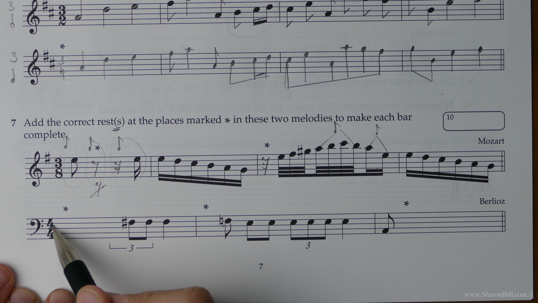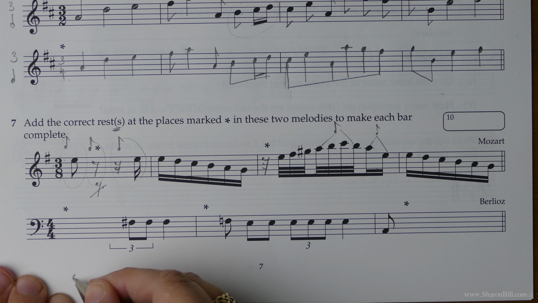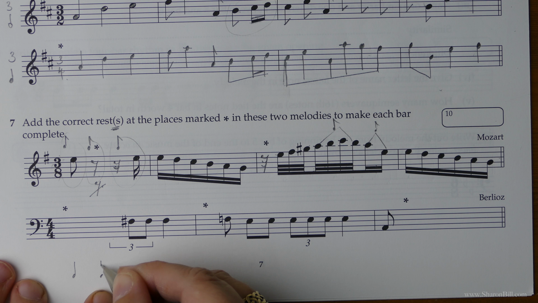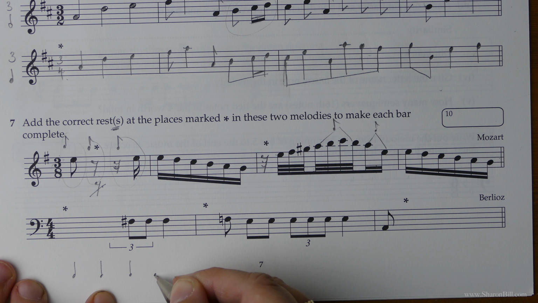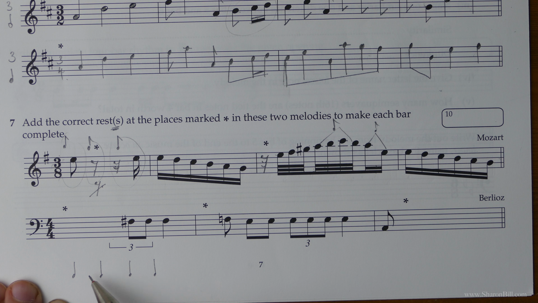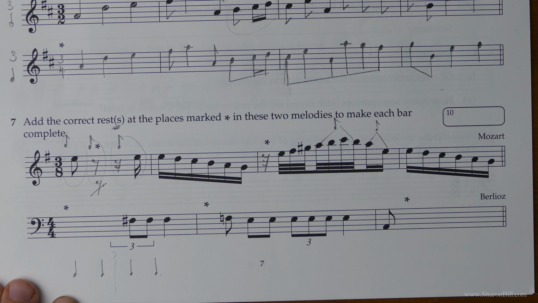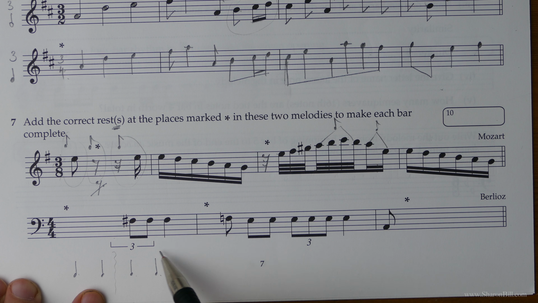Now we're counting in 4/4, so we need to be showing 1, 2, 3, 4. We need to be showing those individual crotchet or quarter note rests, and we also need to bear in mind that we don't cross over the middle of the bar. It's just the same as if you were beaming notes. The way we allocate rests is just exactly the same as beaming notes. So I'm going to start at the back end of this bar.